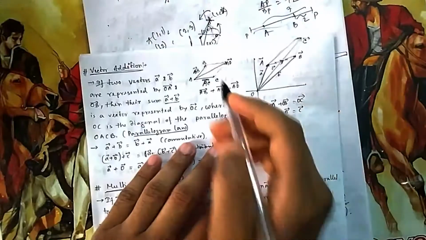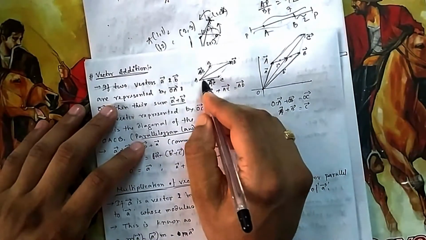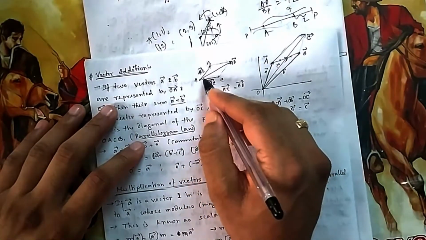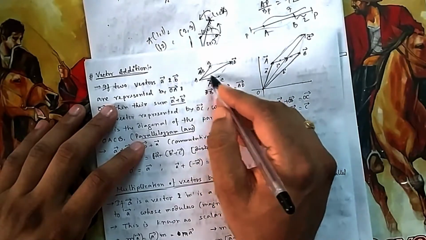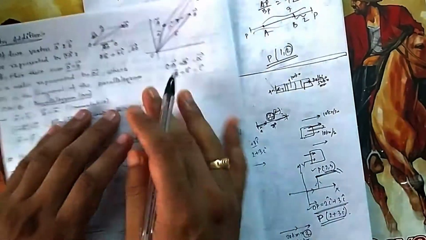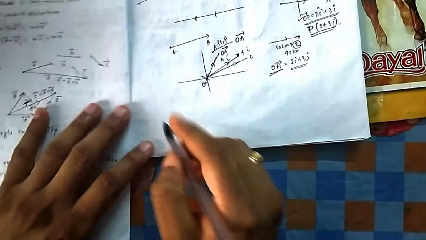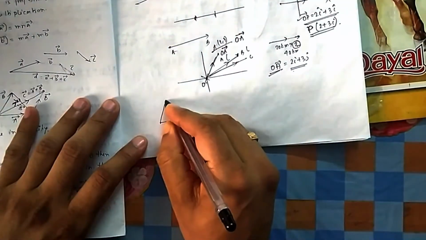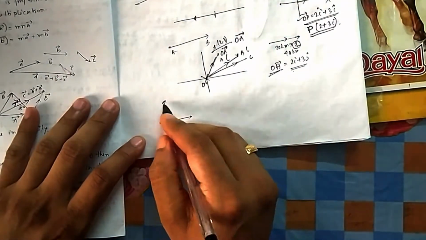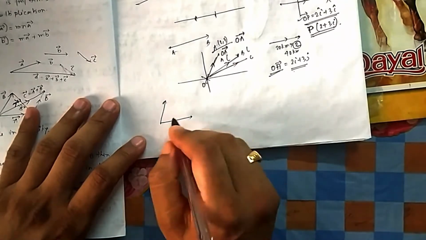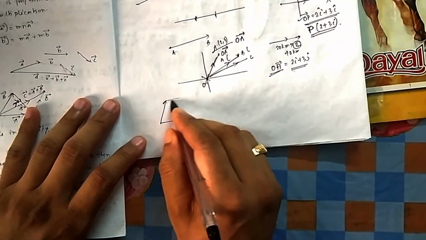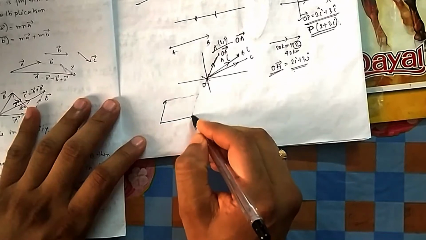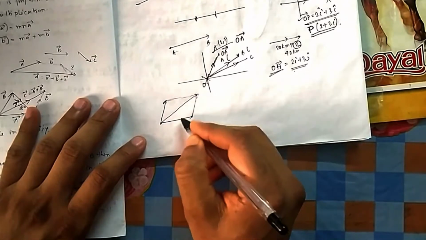So suppose I have given another vector, this vector. What will be the summation of these vectors? You draw a parallelogram using these two as adjacent sides. This diagonal will be another vector. So at any time, suppose you have been given this vector and another vector, and you need to find the summation of these vectors. Any vector you can give a name. You draw a parallelogram using these two, and this is the sum of these two.